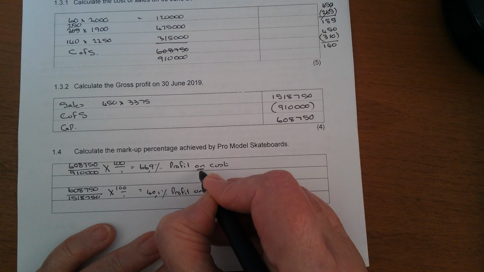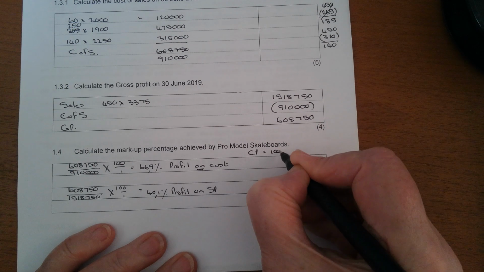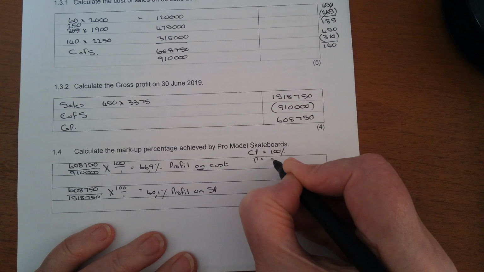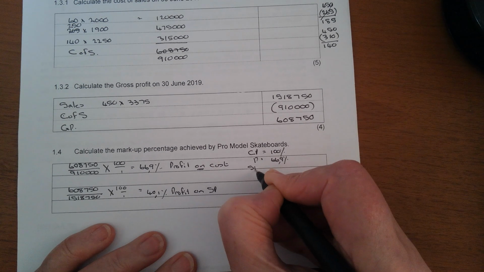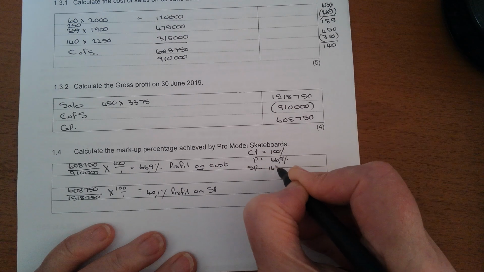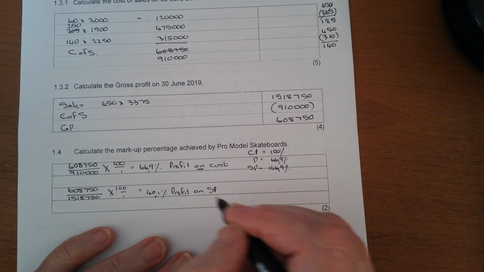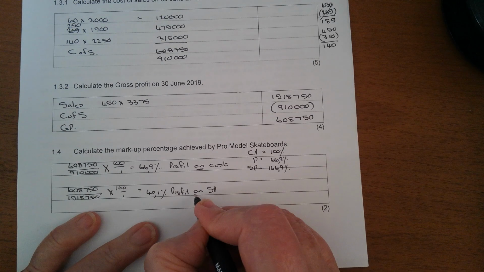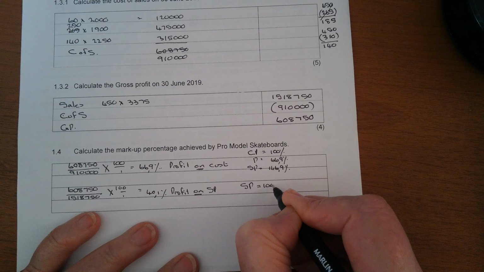If the profit is on cost price, then the cost price equals 100%. The profit would equal 66.9%. And the sales price would be 166.9%. If we say that we have to do the profit on sales price, then the sales price would be 100%.